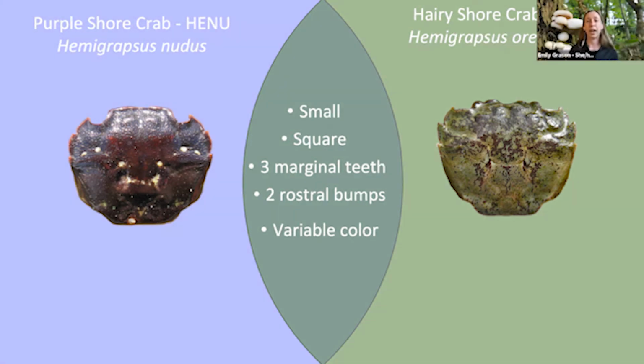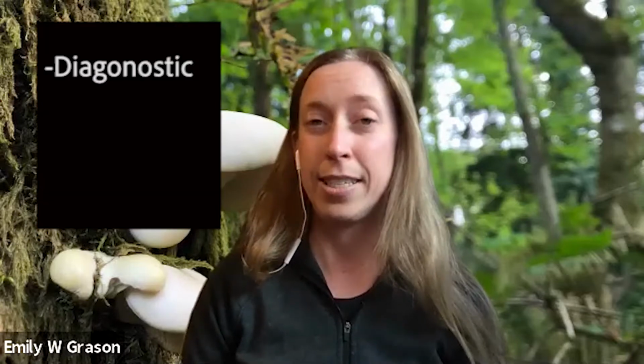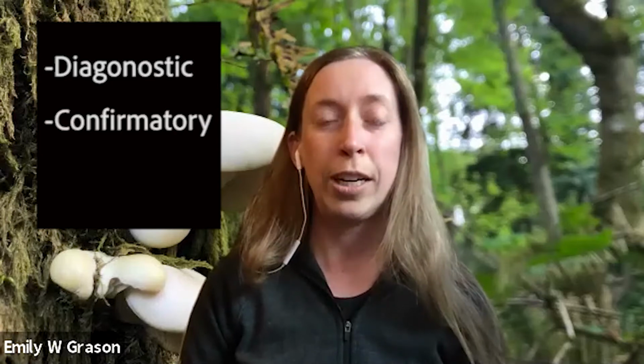So what do we do? How do we make the decision if we only have a single crab or shell in our hand? How do we make the decision about what we're looking at? Well, with any ID features, we typically group the features into three different categories in terms of how informative they are to distinguishing between the species. Features might be considered diagnostic, or confirmatory, or supportive in terms of how much information they give you and how reliable that information is to distinguishing between hairy and purple shore crabs.